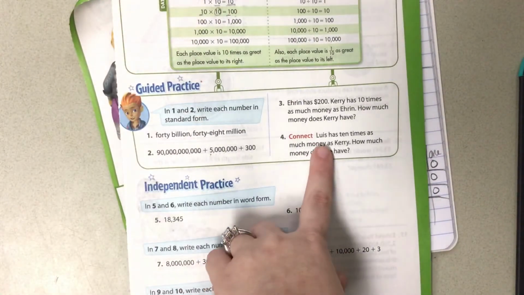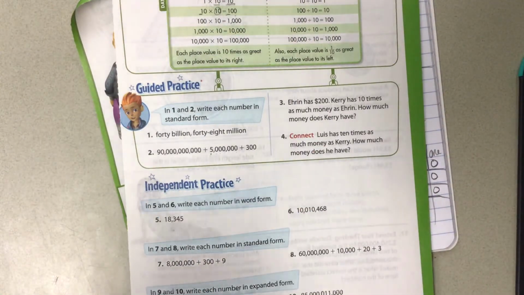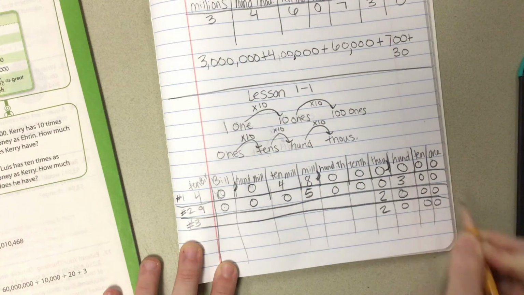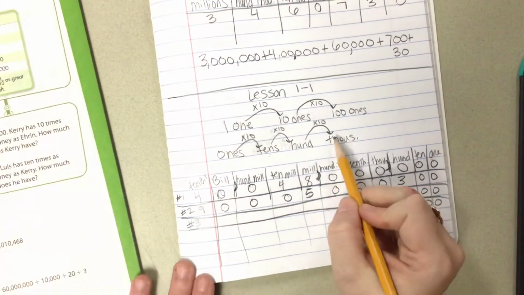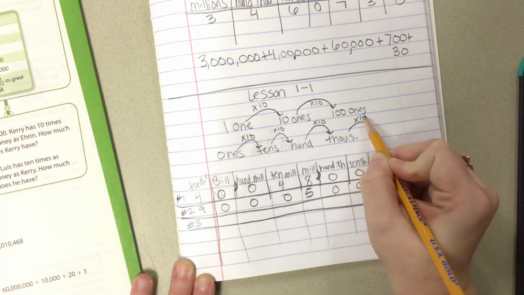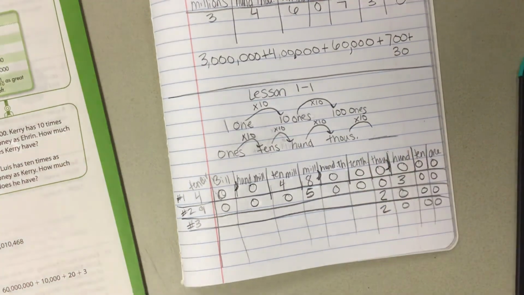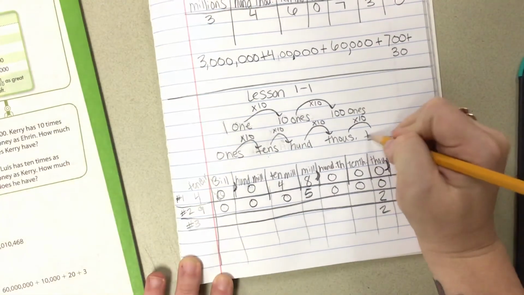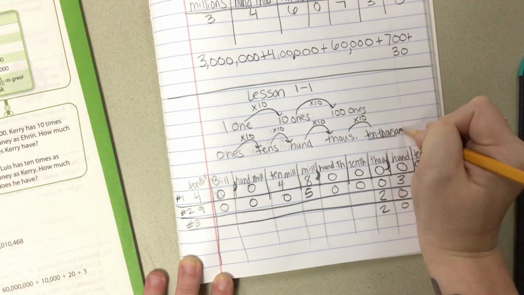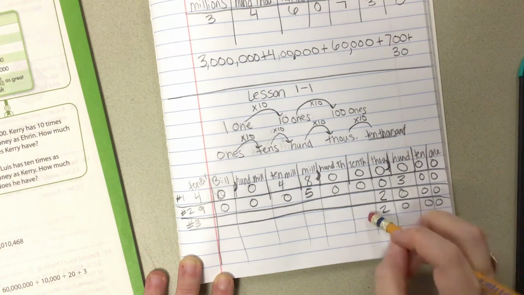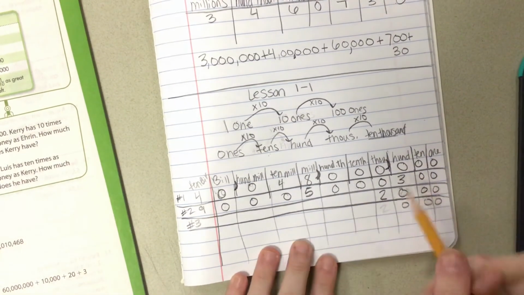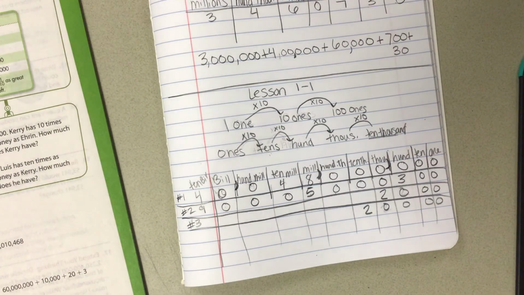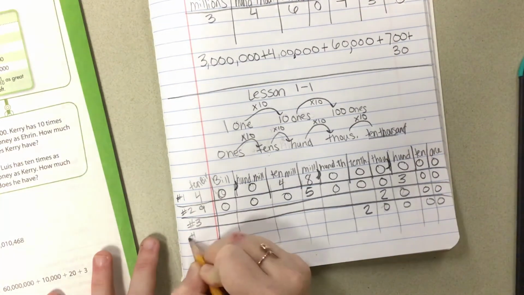Now, Lewis has 10 times as much as Carrie. So how much money does he have? So now we're not starting out with 200. We're starting out with 2,000. And we're going to say 10 times as much. Well, if we're going to go 10 times as much, what comes next? What goes right there? 10,000. So I know I need to move my 2 up 1 to give myself that 0. So Lewis has $20,000. And that's number 4.